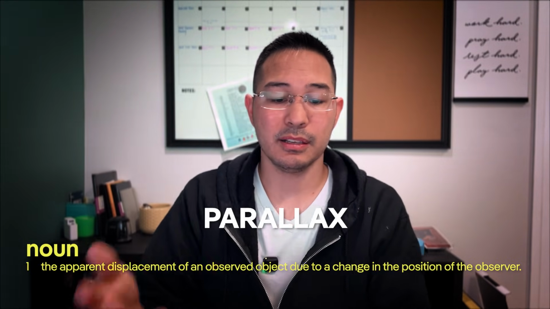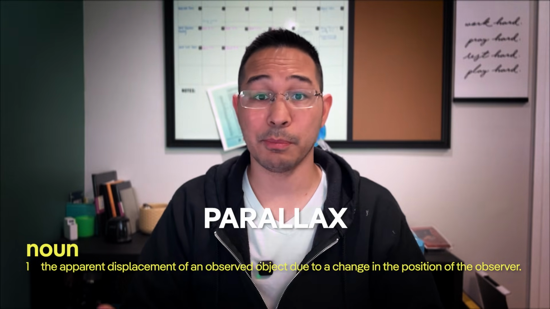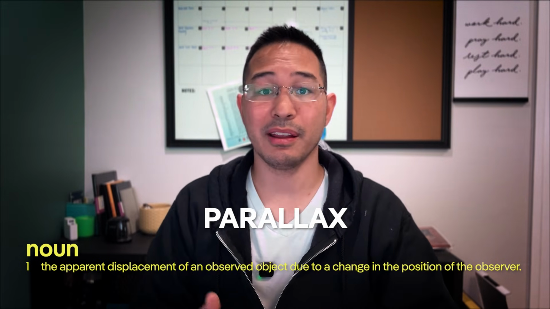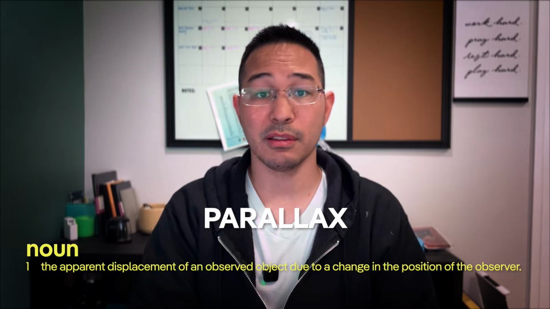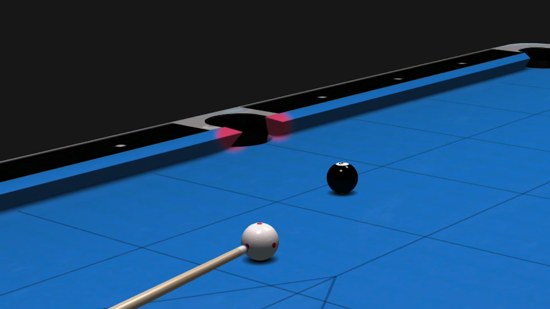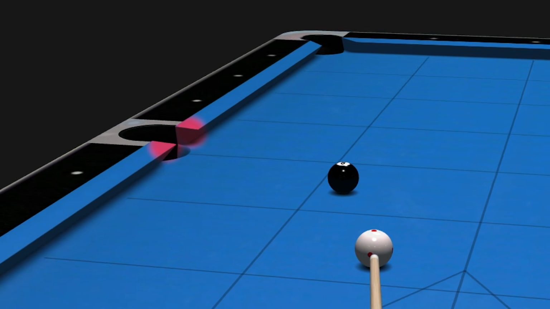And there's actually some science behind this as well. So first of all, you have parallax. Parallax is when you move your point of view and that shifts objects in the foreground and the background at varying rates, right? Anything that's in the foreground is gonna move more than an object in the background. So you have those 2 points, the front point of the pocket and the back point of the pocket, and they're moving at different rates.